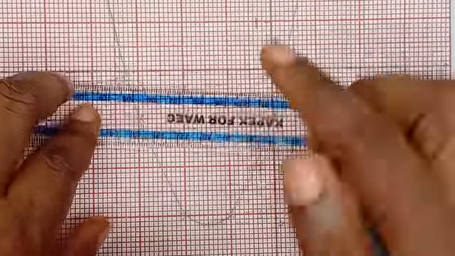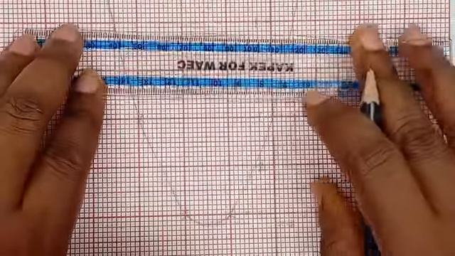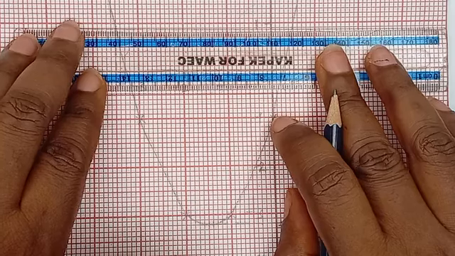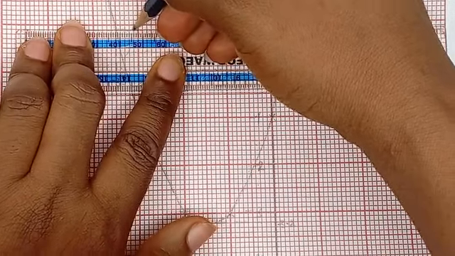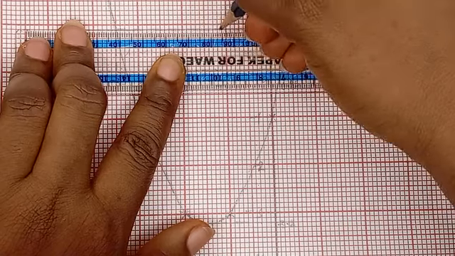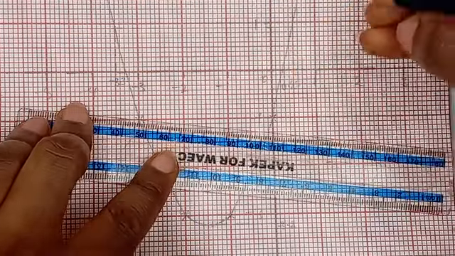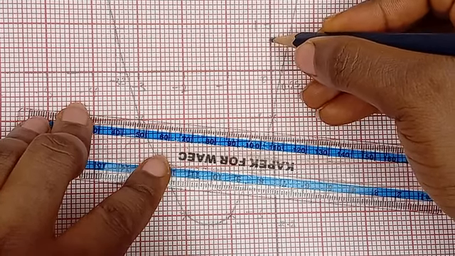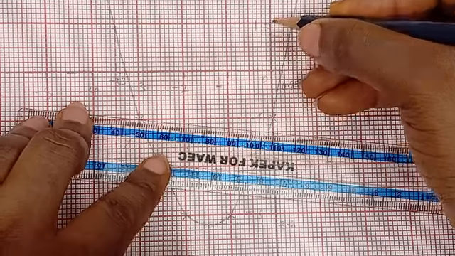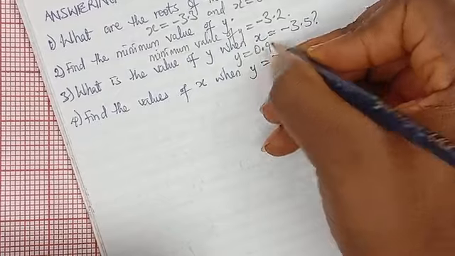At the point where it touched the curve, we are going to trace it to the y-axis to find the value of y for which x is minus 3.5. When we trace it, we can see it's this point. This is 0.5, 0.6, 0.7, 0.8, so we have it as 0.9. The value of y where x is this is that y is equal to 0.9.